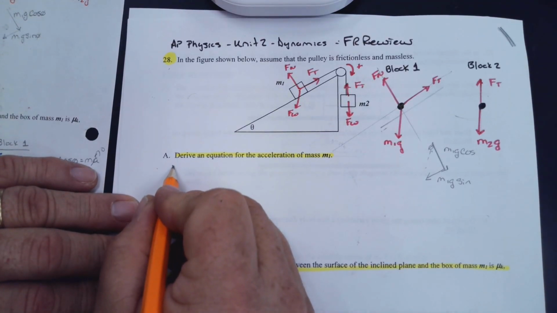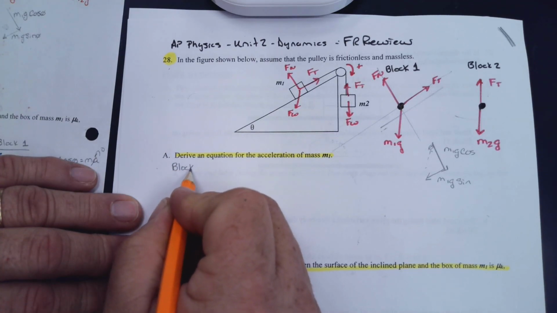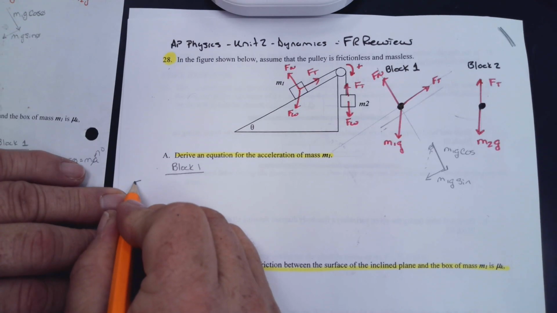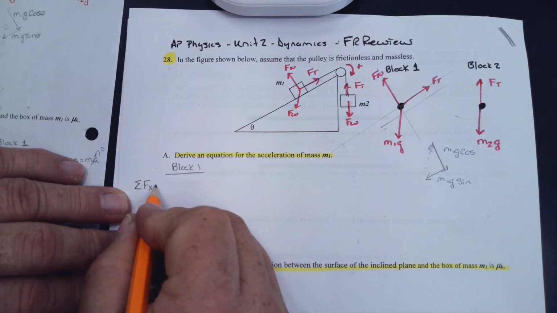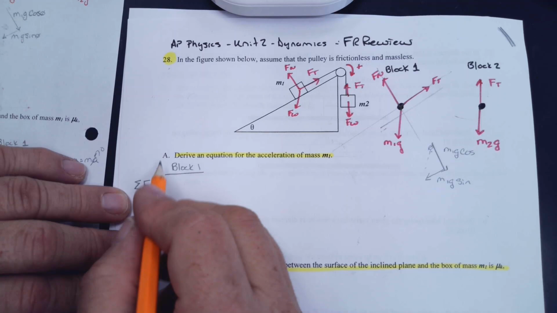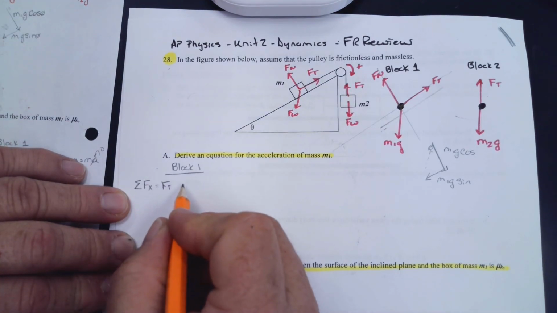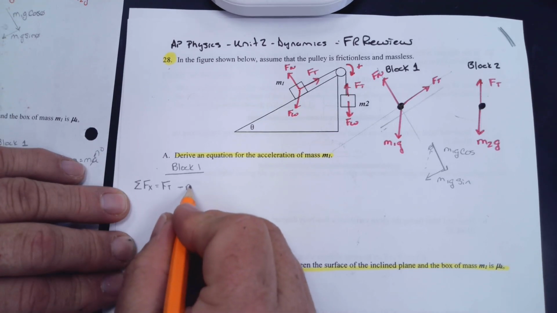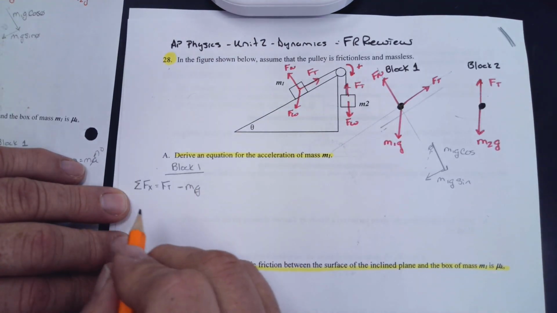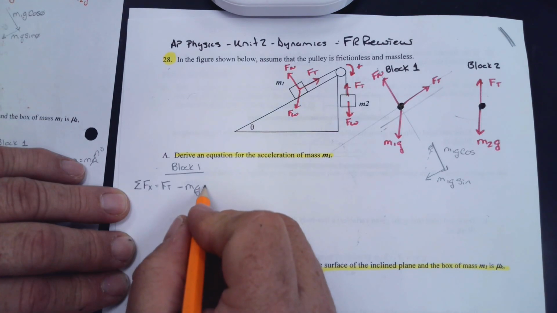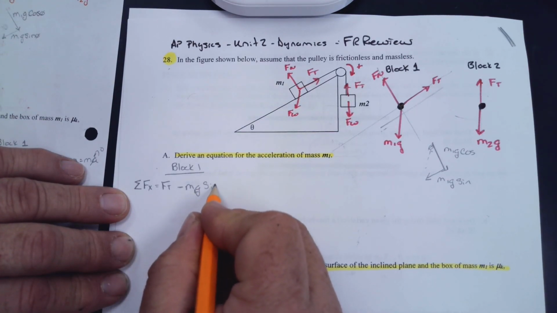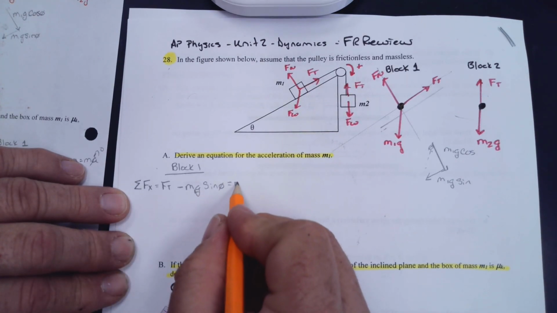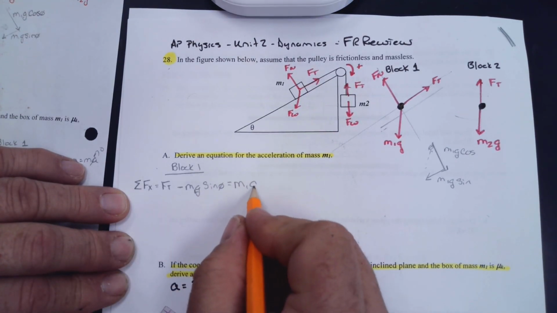So for block 1, my sum of forces in the x direction is going to be F of t minus the portion that is gravity, and that one was sine, and that is equal to the mass of that first one and acceleration.